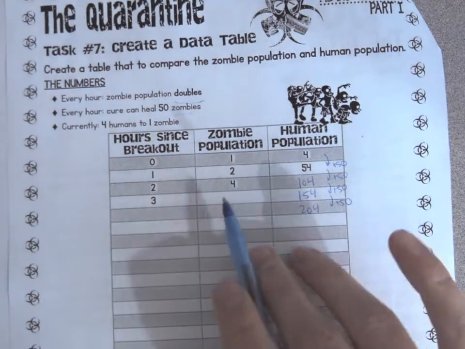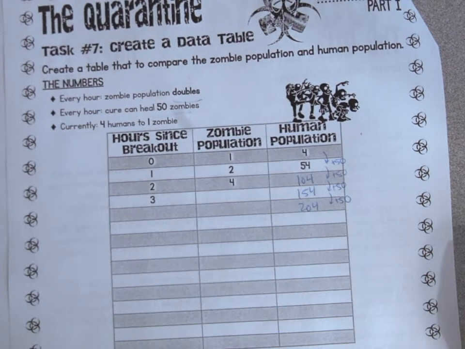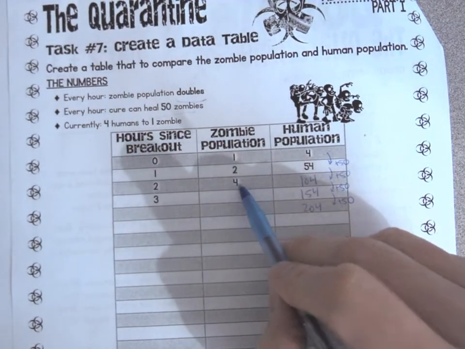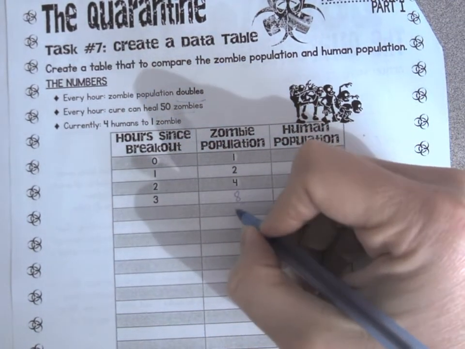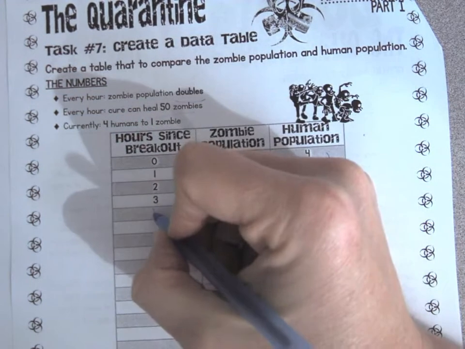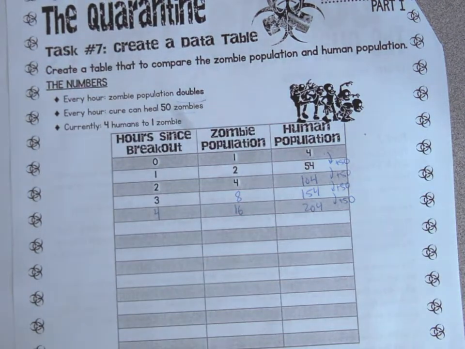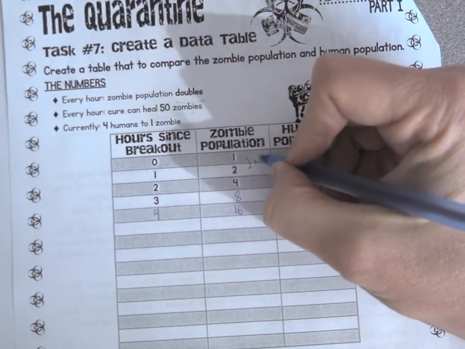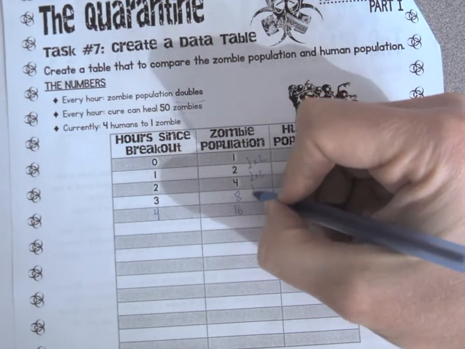Now, over here in the zombie population, we got a different pattern happening. And here we're doubling. So we got 1, 2, 4, right? 4 is going to double. We're going to get 8. And then we're going to double again. We're going to get 16, and so on. So that's what's happening here. Now notice the pattern's different. We're multiplying by 2 every time an hour goes by.